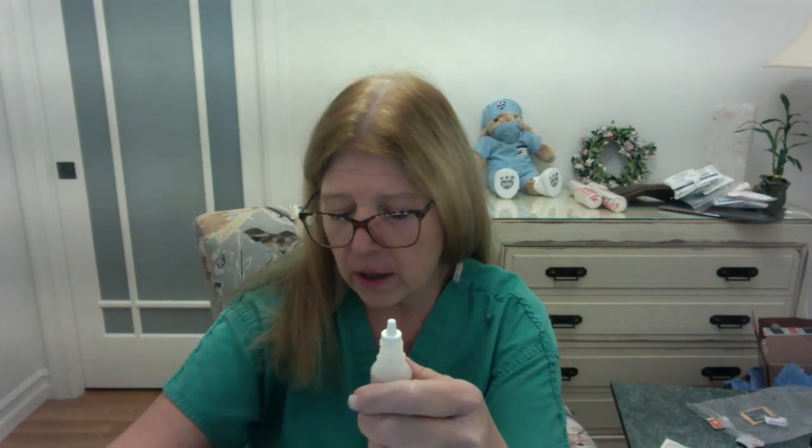When you're getting ready to give eye drops, you want to have a tissue for the patient. That's very important. Your patient should be supine. That would be the best position. You're going to pull down that lower conjunctival sac, and your eye drop is going to go in the inner corner.